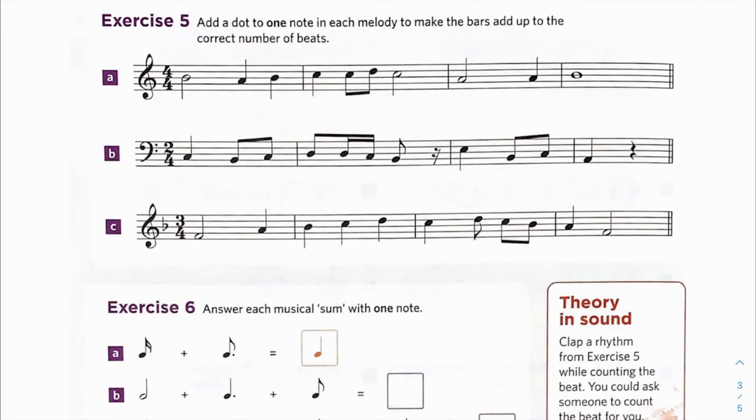Exercise 5. Add a dot to one note in each melody to make the bars add up to the correct number of beats. Here, what we need to do is to look through the melody from the beginning to the end, bar by bar. And you will notice that in each melody, there will be one bar where the notes do not add up to the correct number of beats. Let's go over question A together.